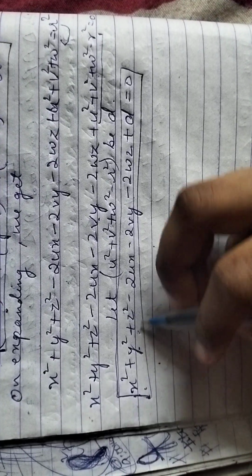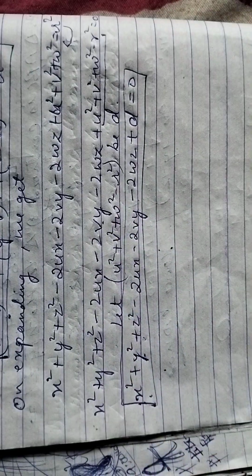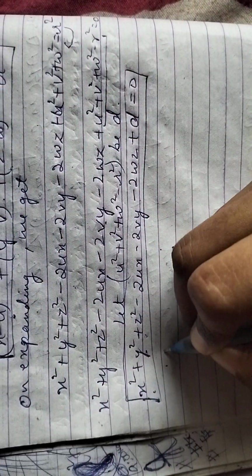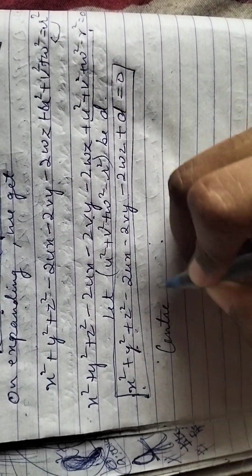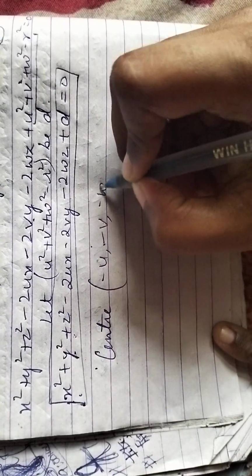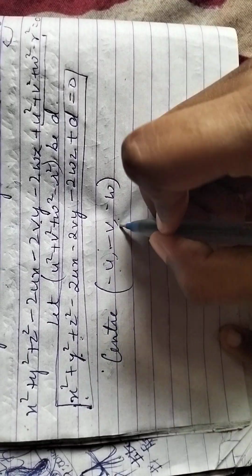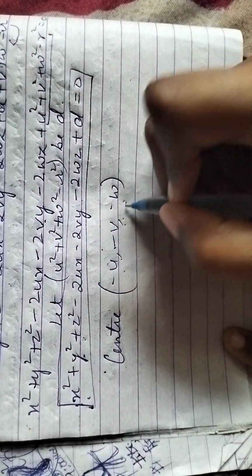We also need to find the center and the radius. If we talk about a sphere, center and radius are the common things which click our mind. So the center will be minus u, minus v, minus w. These are the coordinates. It is the center of the sphere.